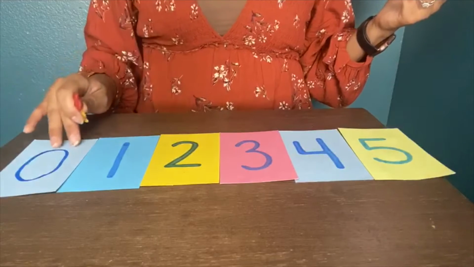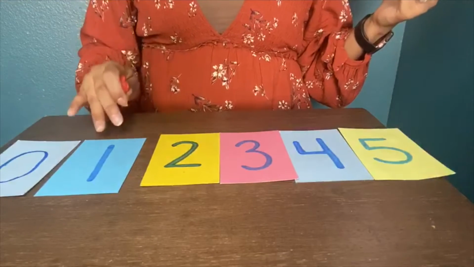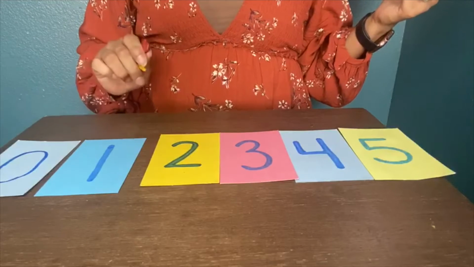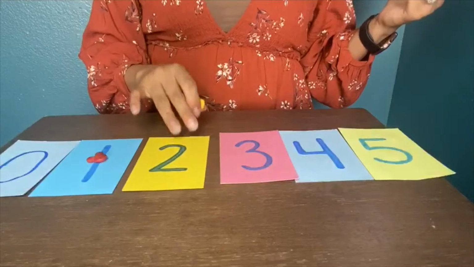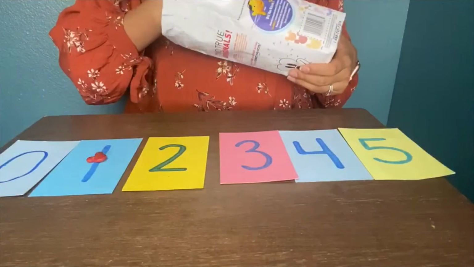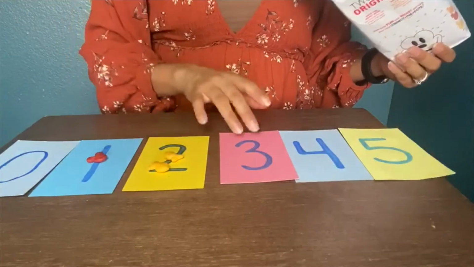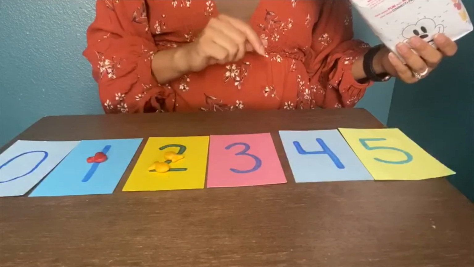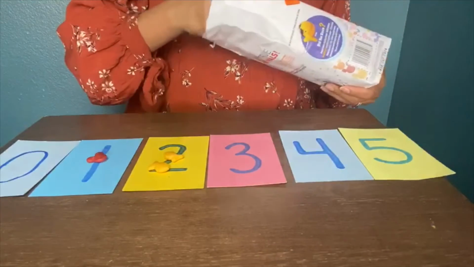All right. Okay, so we have the number 1 next. How many goldfish do I put on here? 1. Awesome. Good job. All right. 2. How many goldfish do we put on top of that one? 2. Awesome. Good. So 1, 2. Okay. Next card. What number is this? 3. All right. Help me count.